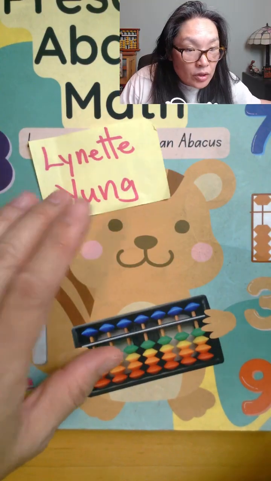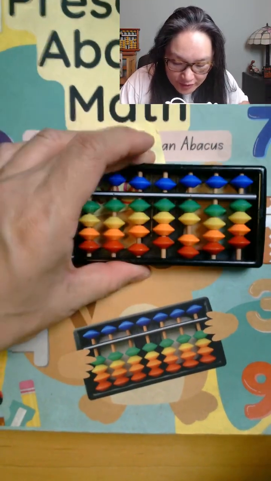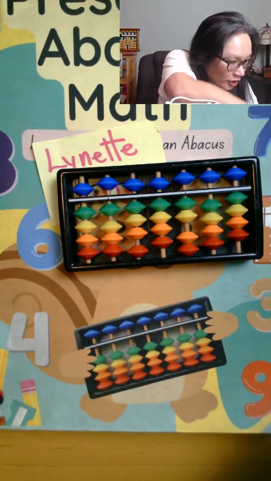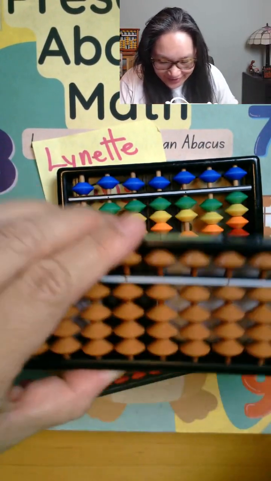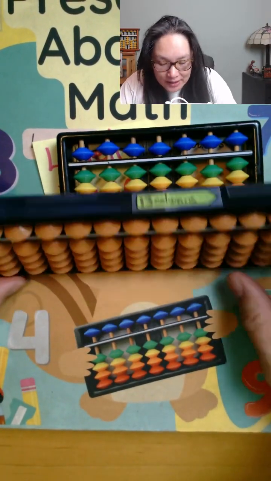So, you can't go higher than 99 on this one, but as Jacob would know, size matters. So this one is 13 columns. This one I got from Daiso.